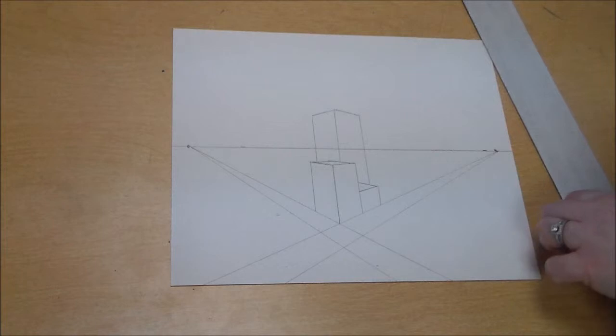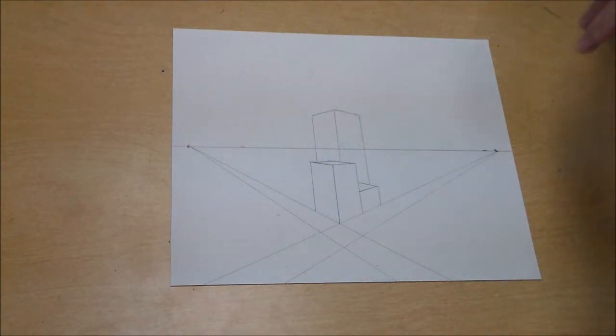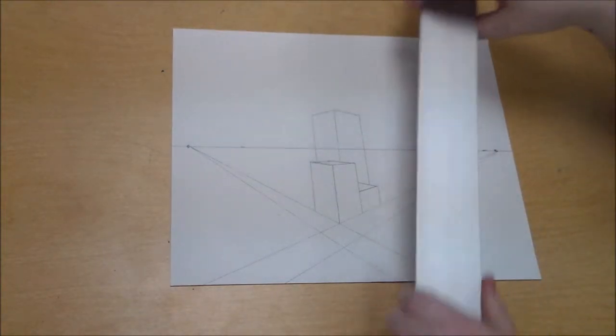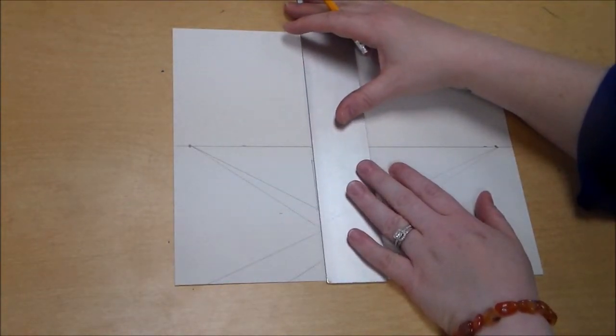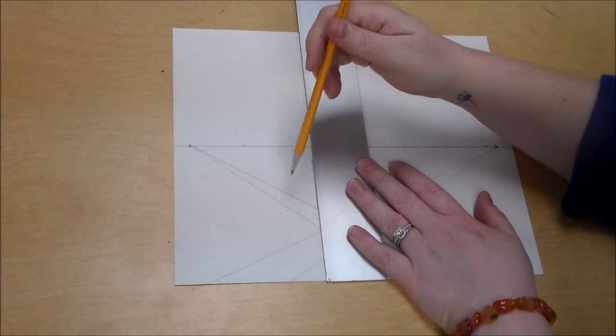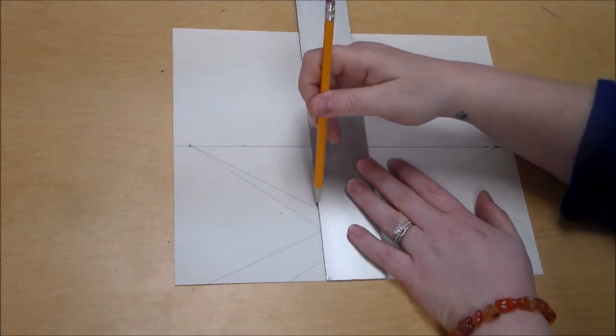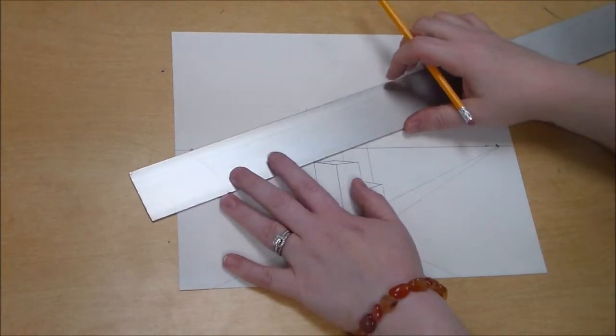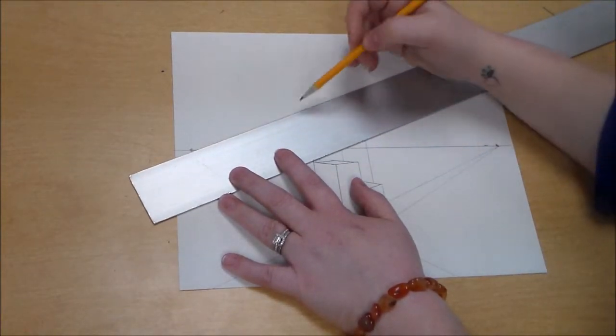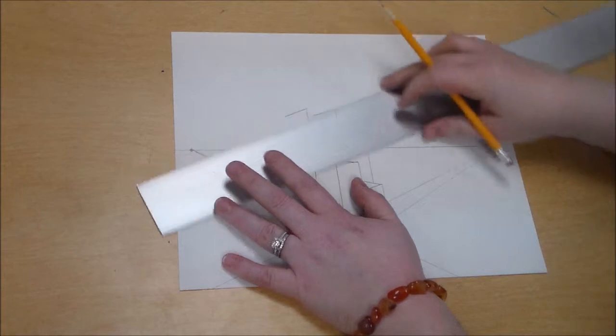Okay. All right, say that I wanted another tallish building over here. I'm going to line the ruler up with the side of that building, and I'm going to draw the line. And then to the left vanishing point, draw my line.